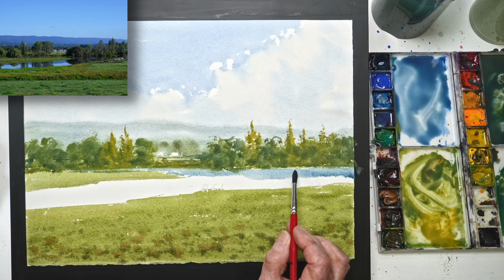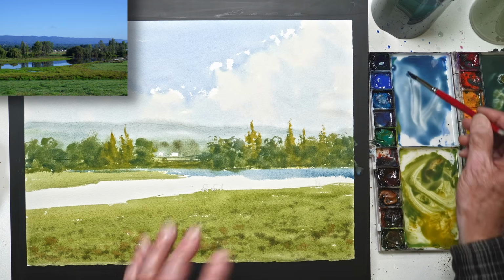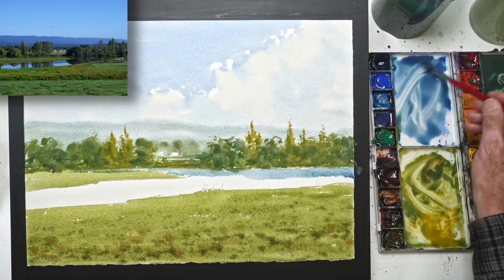And I'm leaving a few little areas of untouched paper there just to add some glitter at the water's edge.